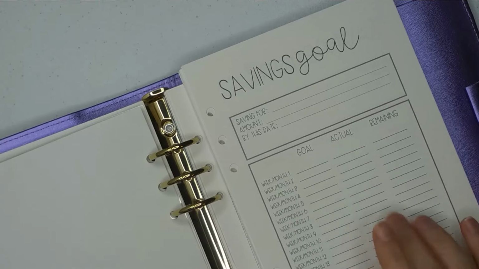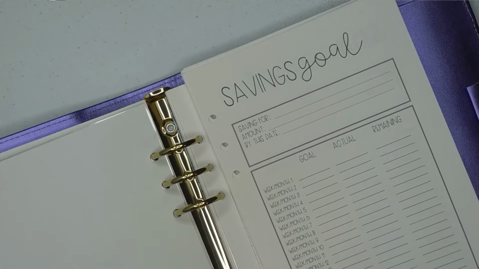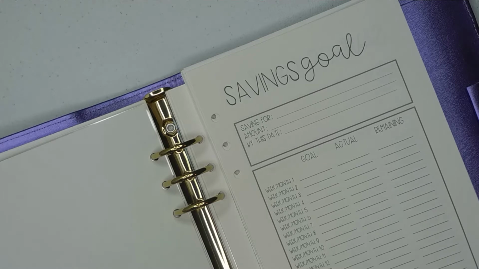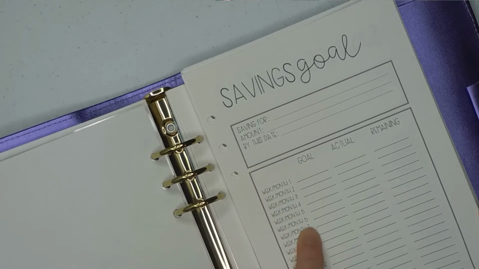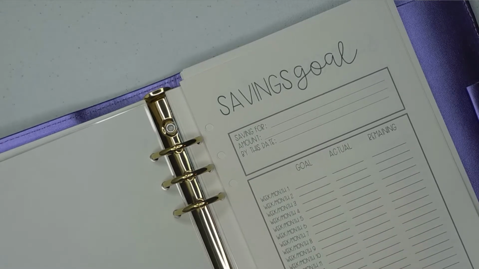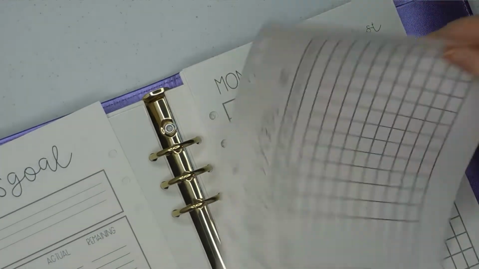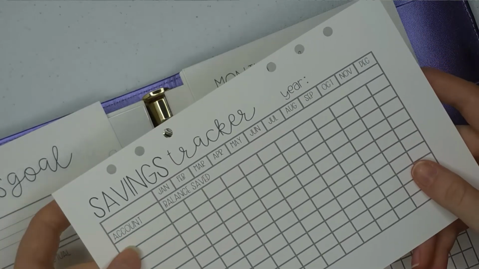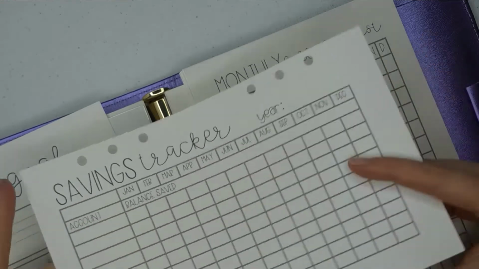So for example, in the savings section, I printed out a couple of these savings goal sheets. You could use these if you're saving for a vacation, or right now we're saving for a new dishwasher. I'll have my goals, then what we saved, and how much we still need. Those will go in my savings section, along with this savings tracker. This I use for just our basic savings account. If you have more than one, you can track more than one, but I just keep track of how much we have saved each month.